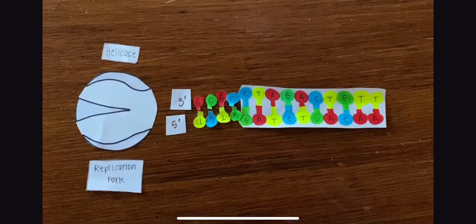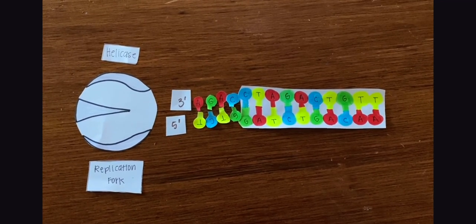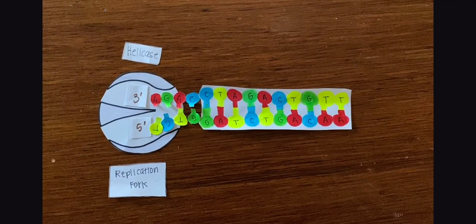Here is the template DNA strand before it goes through the replication process. Each strand is led by a carbon 3' or a 5'. The DNA strand is moving closer to the replication fork. In the replication fork is the protein helicase.